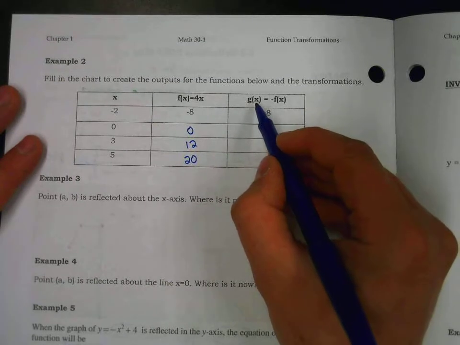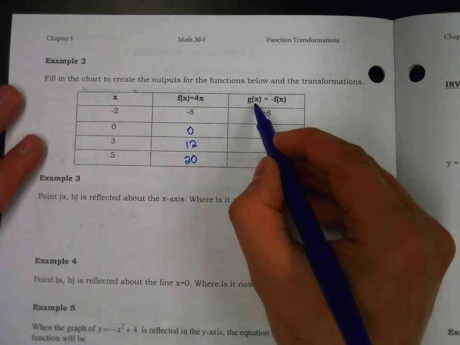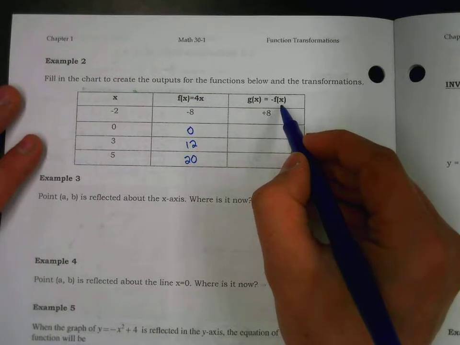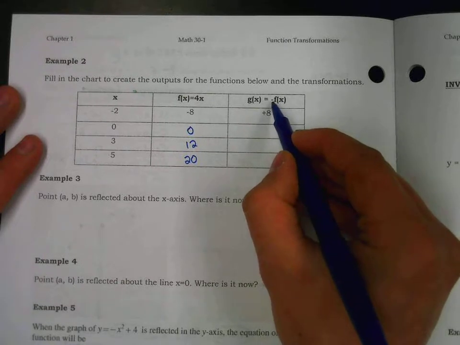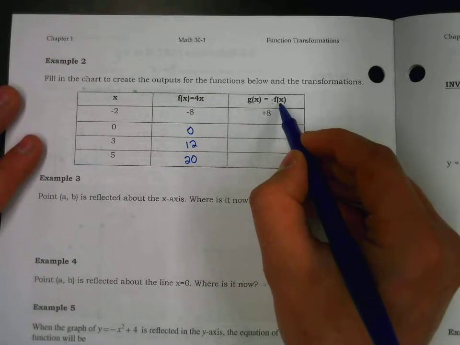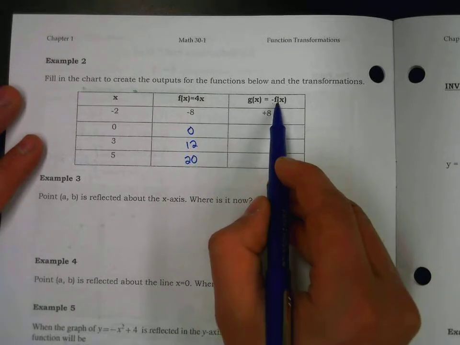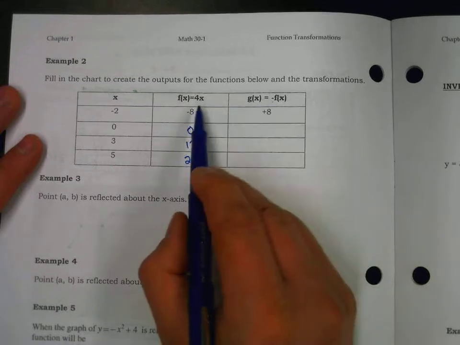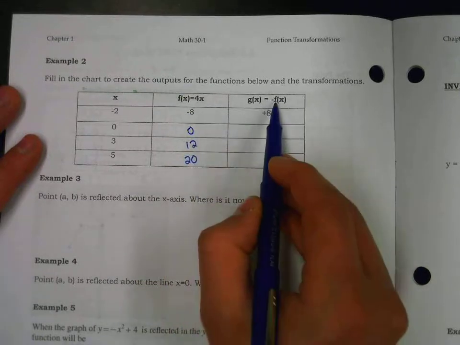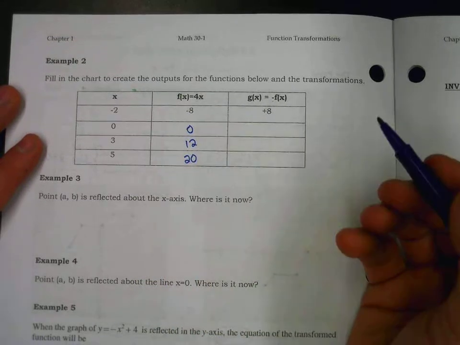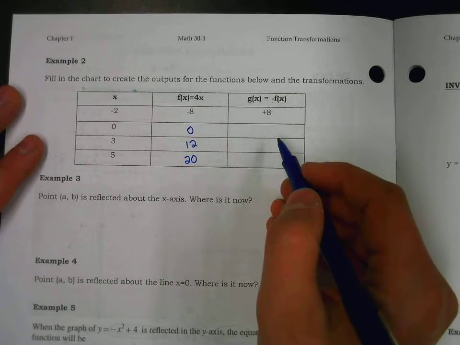Now we're going to create a new function with the name g of x, and the function g of x is not going to be created from an input necessarily. We're going to create this by a negative y value, specifically from the function f. So we actually look at the function f, which is negative 8, and simply put a negative in front of it, and that gives us our new y value on the function g.